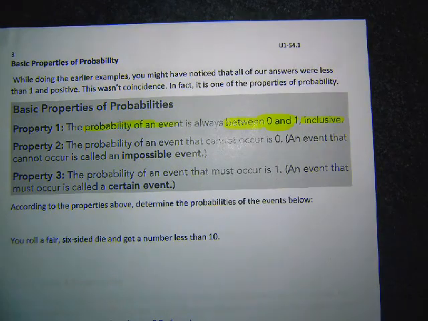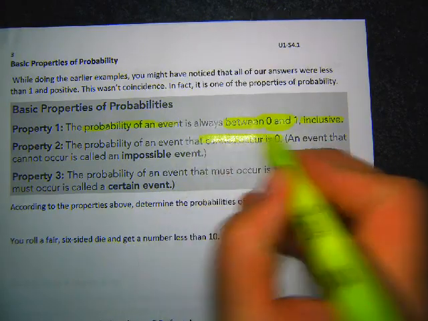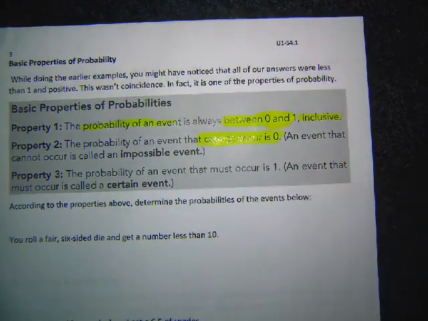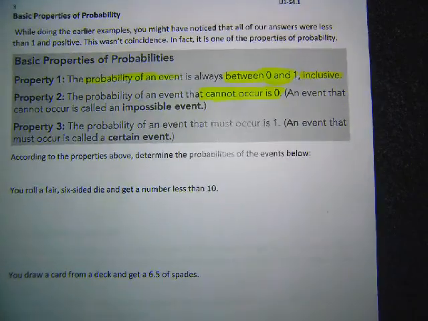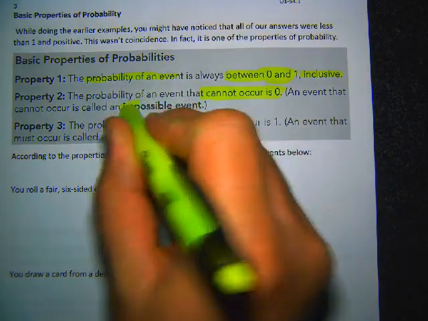You can't have less than 0, which means no negatives, and you can't have more than 1. You can't have 150% chance of something happening. That doesn't work. The best you can do is 100% or 1. The probability of an event that cannot occur is 0. So 0 is something that's impossible. So you roll that 6-sided die and you get a 12. Well, there's no 12 on a 6-sided die. That's impossible.